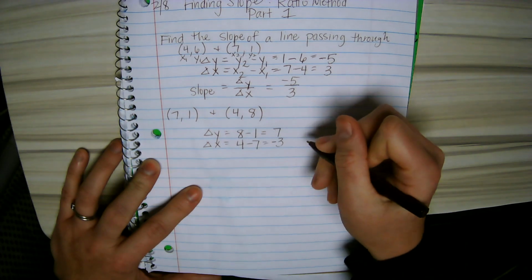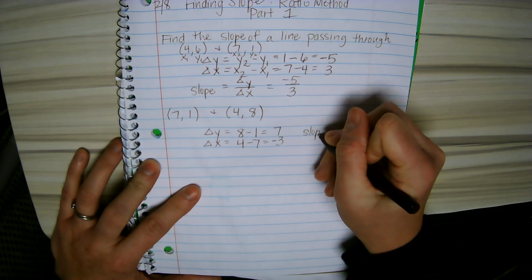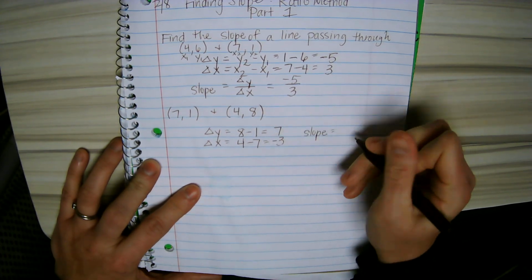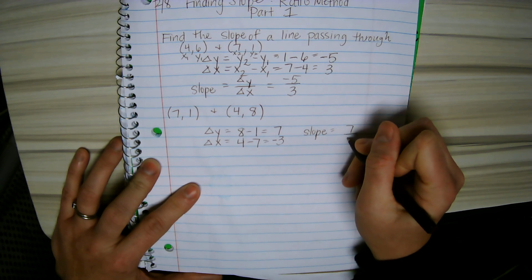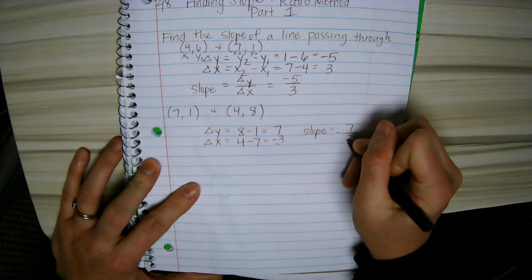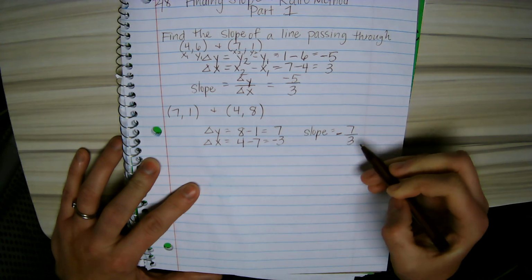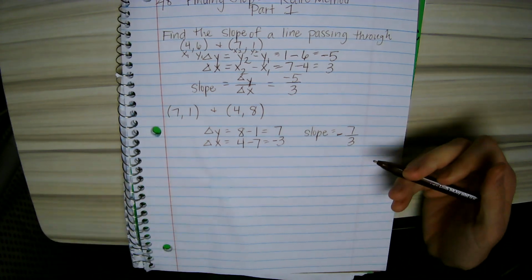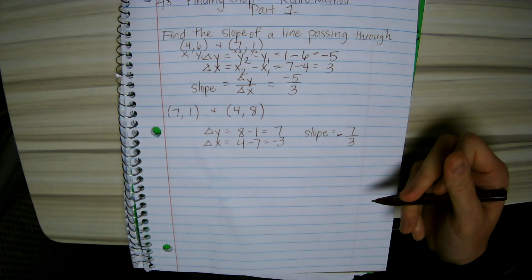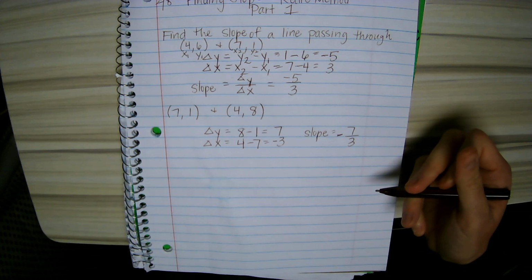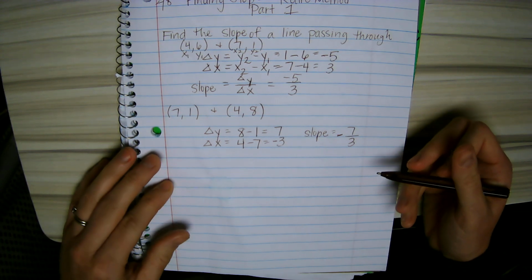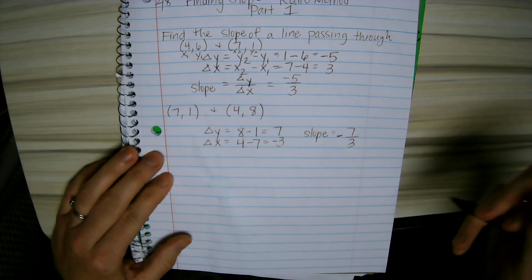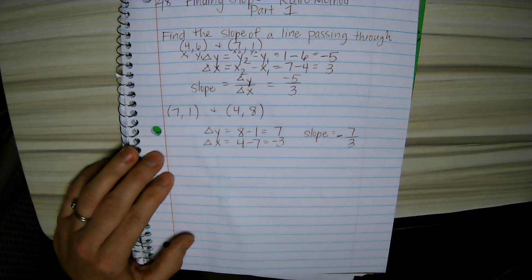So then our slope is the change in y over the change in x. And I know it's negative because they weren't both negative. If they would have been both negative, they would have canceled each other out and been positive, right? Okay, that is pretty much all you're doing today.